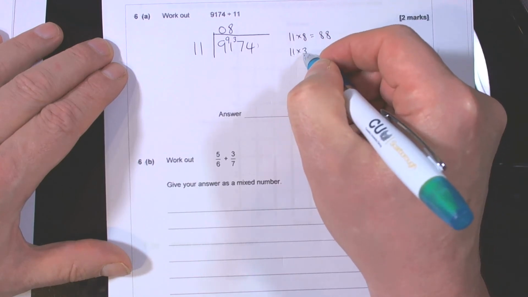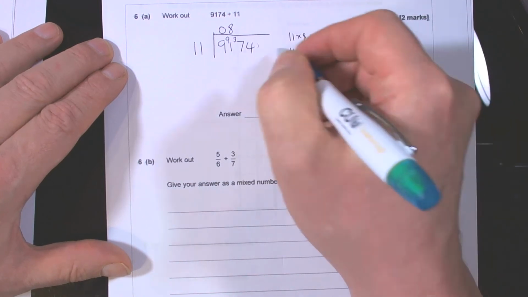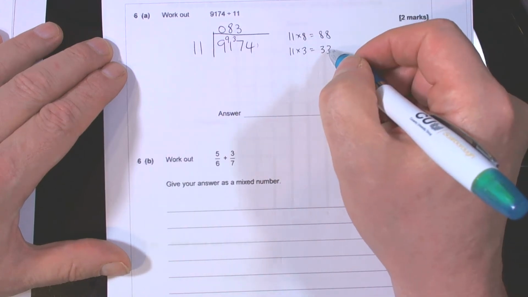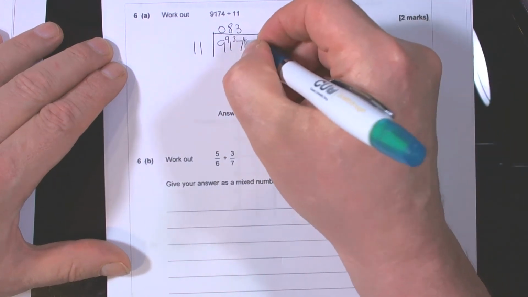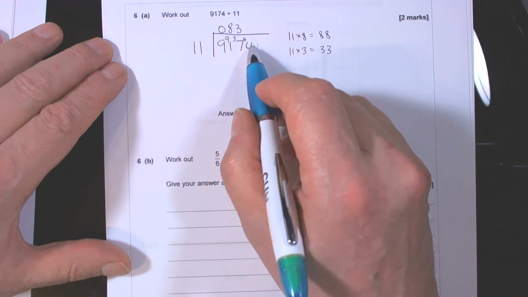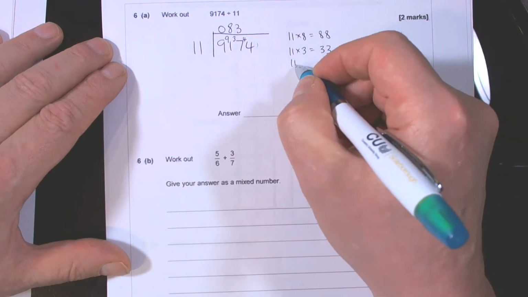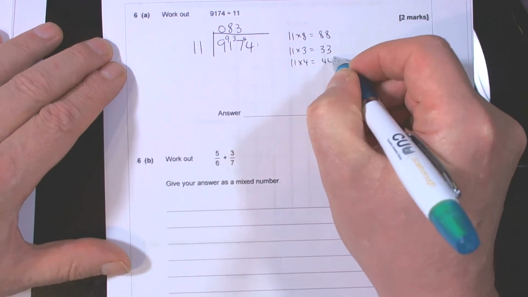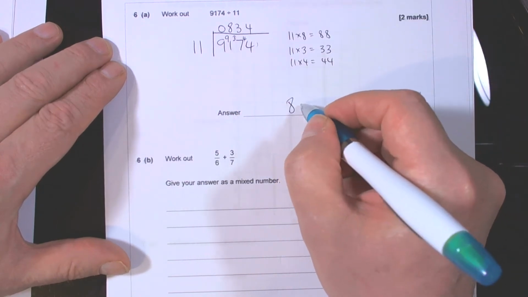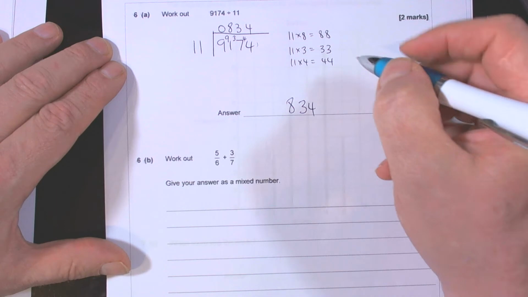We can see that 11 times 3 is 33, so 11s into 37 is going to be 3. 37 take away 33 is 4, so we're left with 4. That's the remainder, so we carry it over to the next digit in the number. And 11s into 44, well, we can see that 11 fours is 44, so that's going to be 4. So we think the answer is going to be 834.